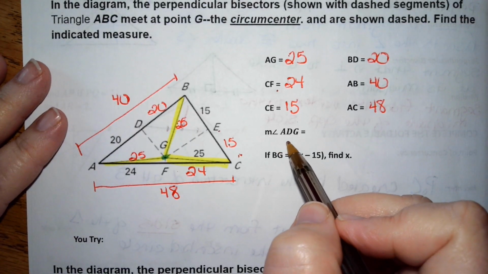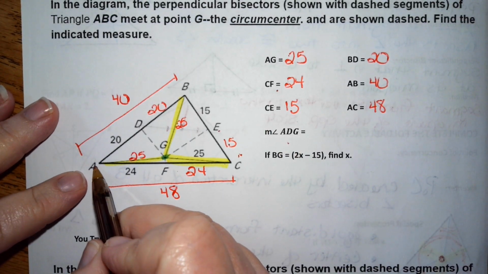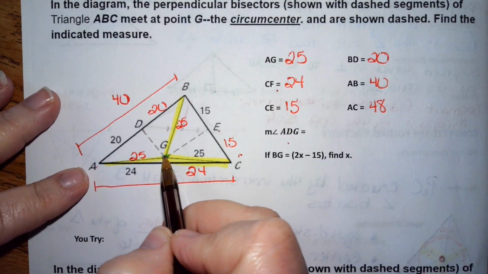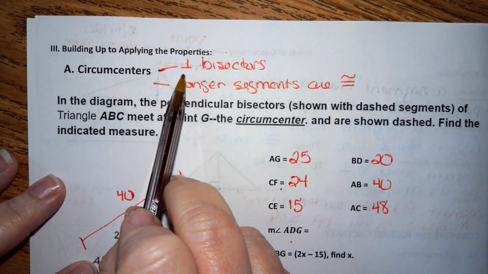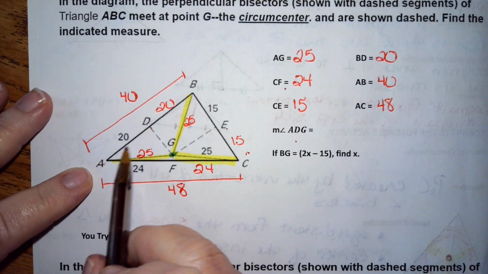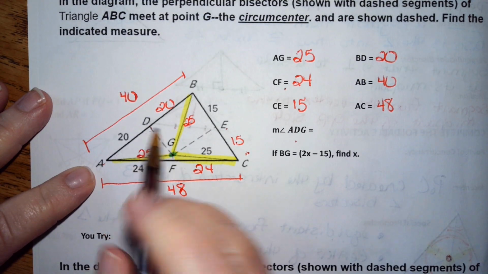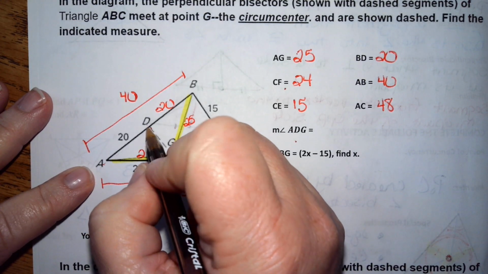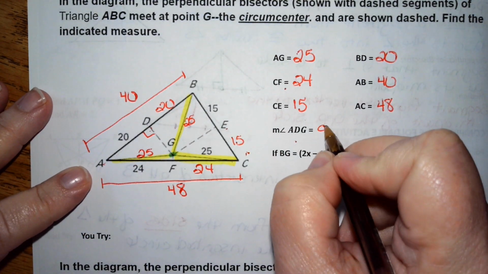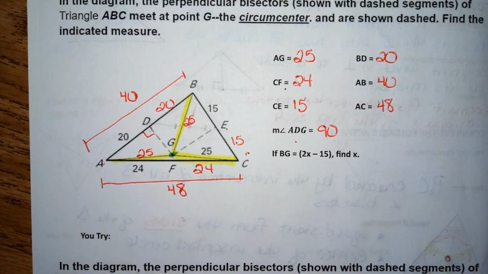All right, ADG. All right, these are perpendicular bisectors. So if these are perpendicular bisectors, what's the measure of D? 90. Because again, they are perpendicular bisectors.